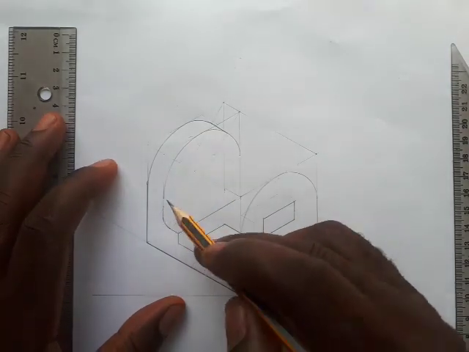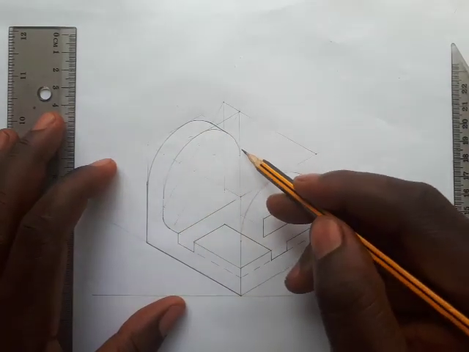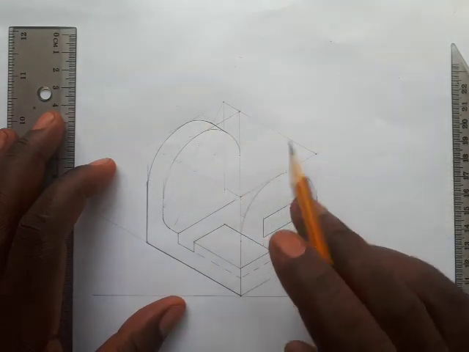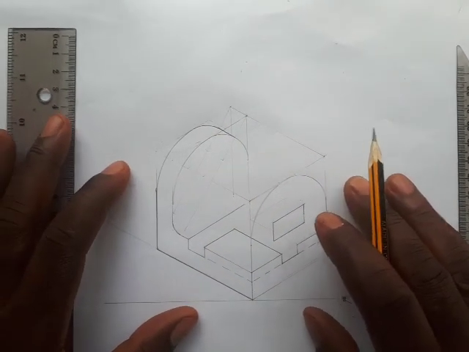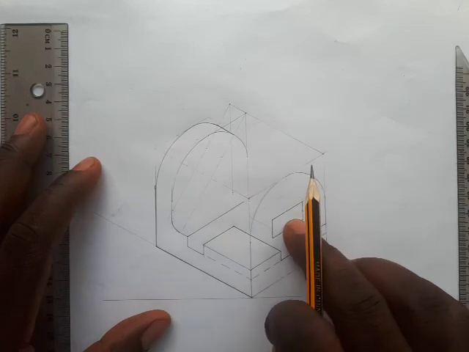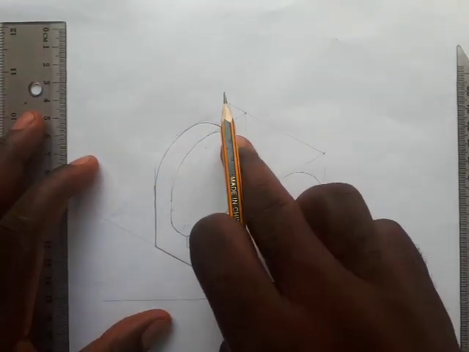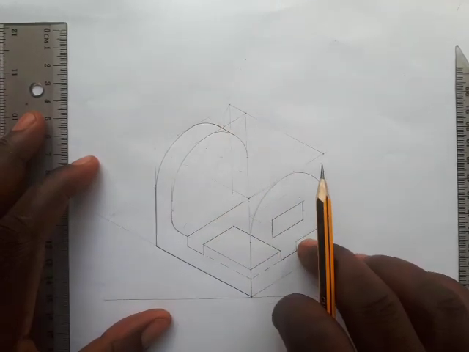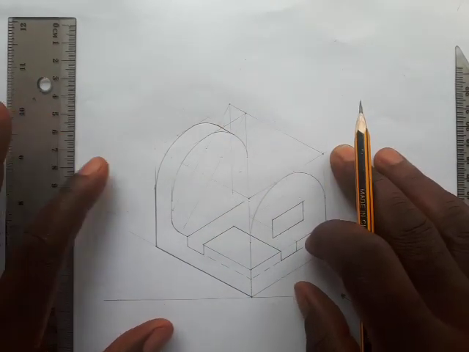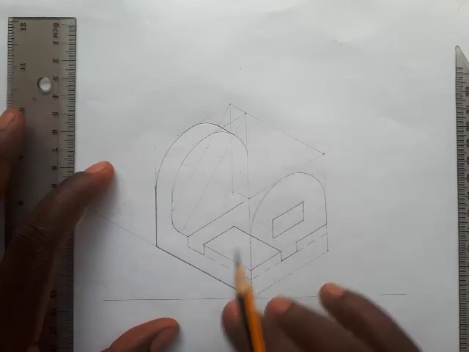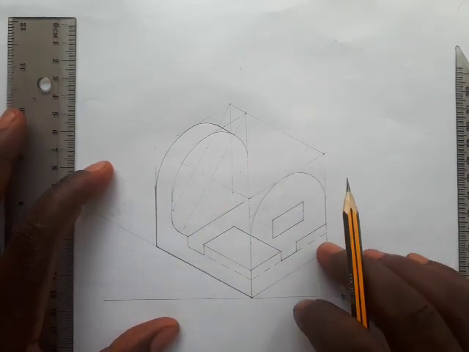I have applied some techniques to drawing this. You could see lines. I assume you already know how to draw isometric circles, so you apply it to drawing this part. Even if you don't know how to draw isometric circles, the next video I'm going to upload, like I said earlier, is going to strictly deal with isometric circles and their application.